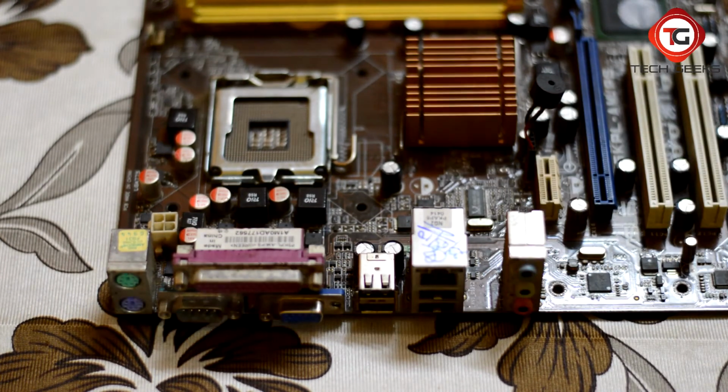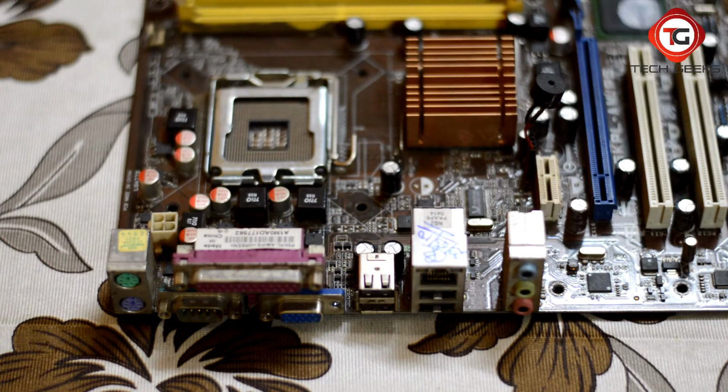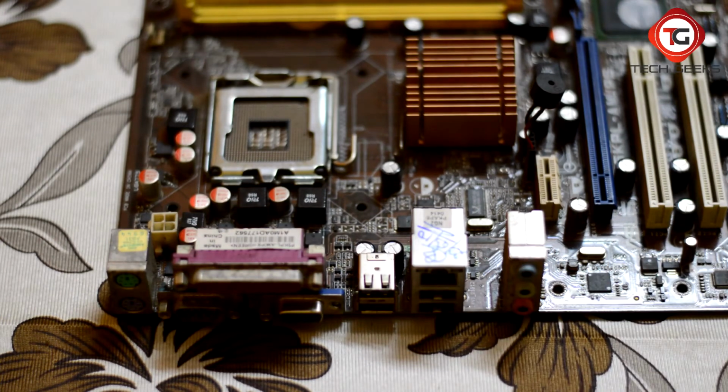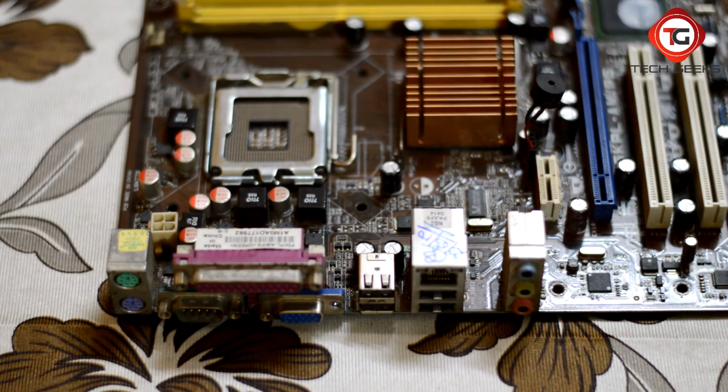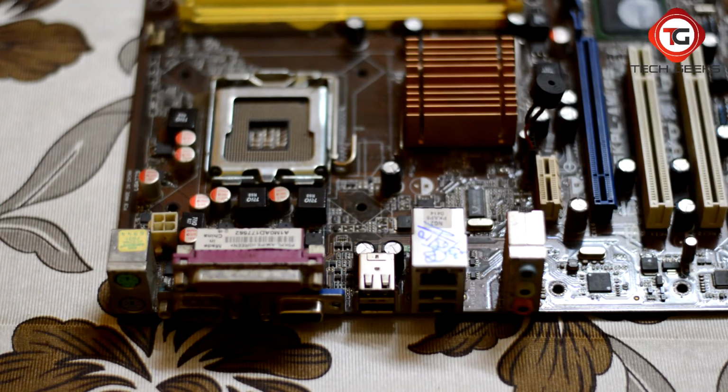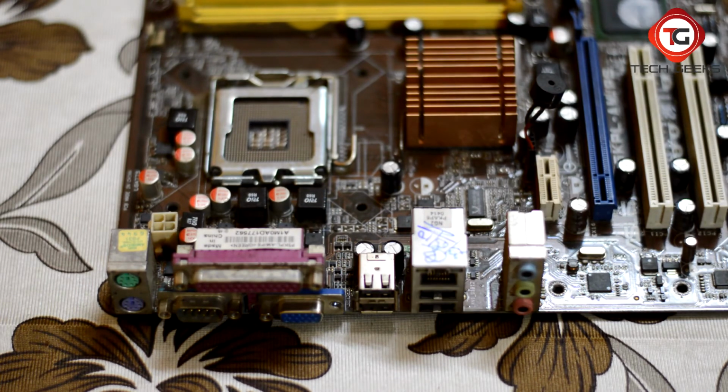Nowadays we do not need this kind of port because we are using a USB mouse and USB keyboard, so it is not necessary to have a port for connecting keyboard and mice, because everything is going wireless and also using USB ports. You may also find USB-C ports on newer motherboards that allow you to connect USB-C devices.